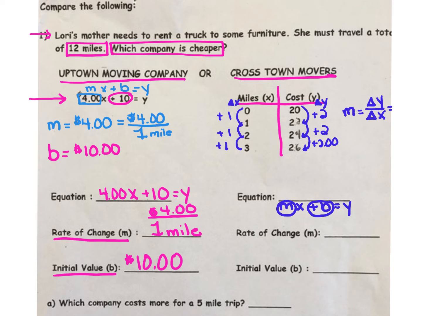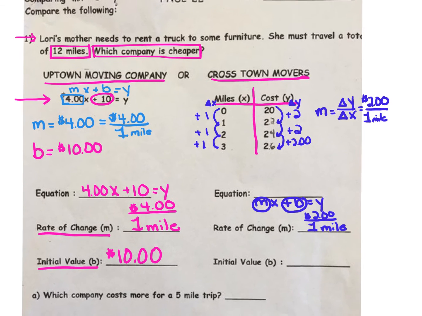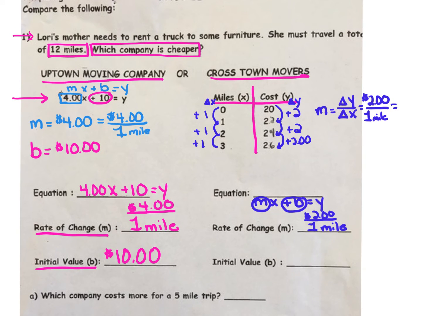So our rate of change, or our slope, is $2 per every 1 mile. If we reduce that ratio, 2 divided by 1 is, of course, 2.